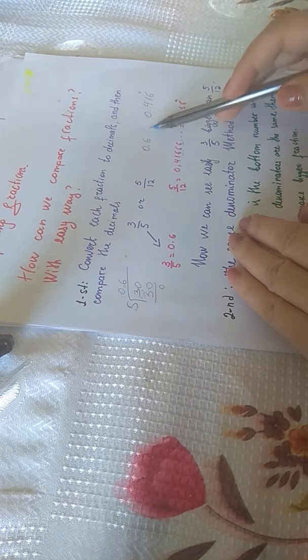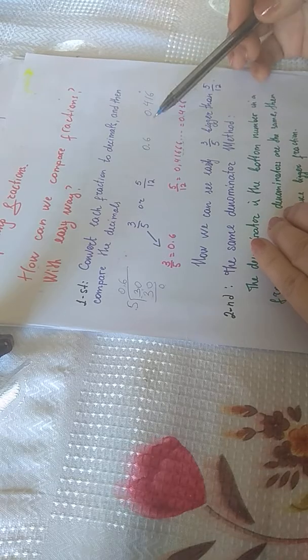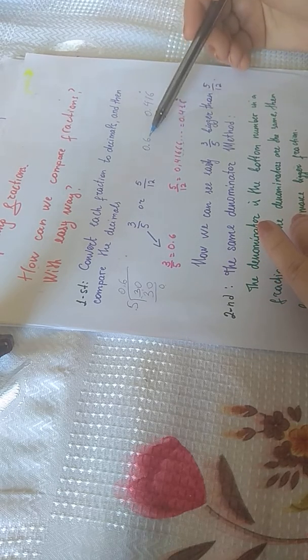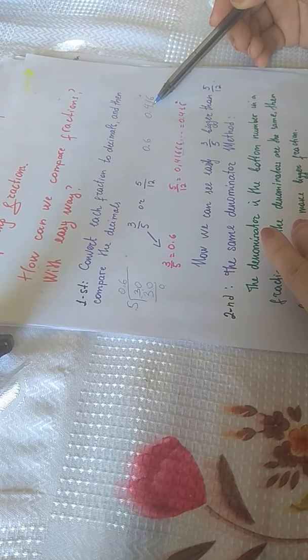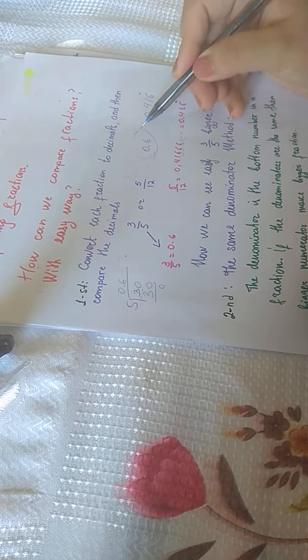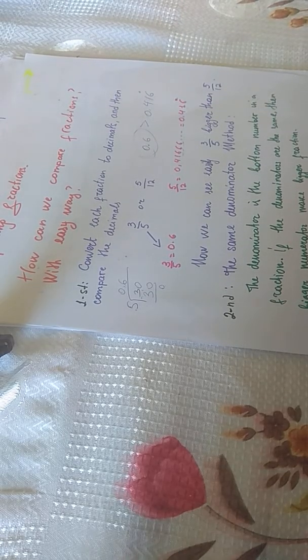Now we can see easily, I wrote here, 3/5 is bigger than 5/12, because 3/5 is 0.6, but this is 0.4166. So this one is bigger than this number.